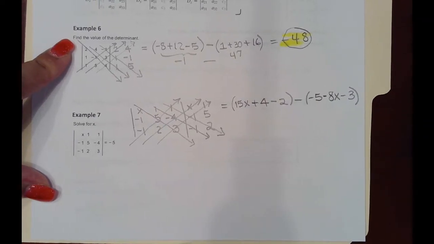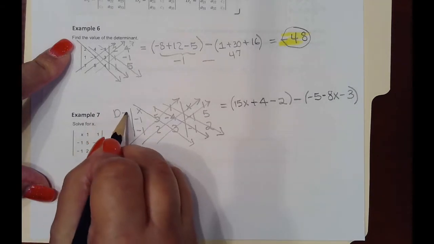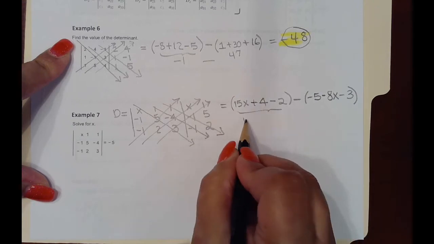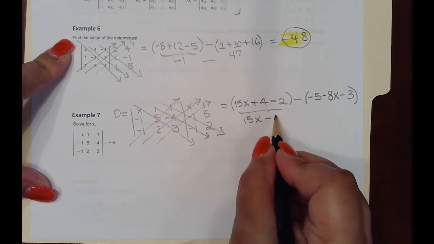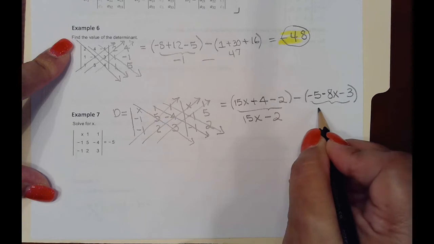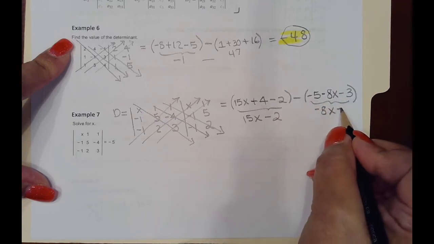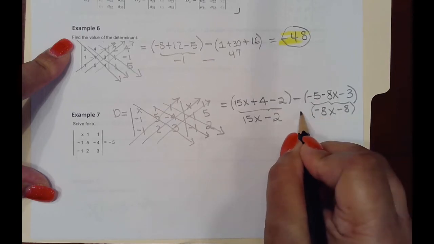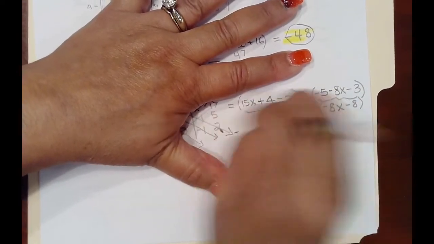Remember that it's equal to -5, but we might as well continue doing the value of the determinant. So in this first parenthesis, we have 15x, combining the 4 with the -2 is +2. Then in this parenthesis, we have -8x, and if we combine the front number and the back number, we have -8, but we are supposed to be subtracting that. Let me put this a little bit lower.